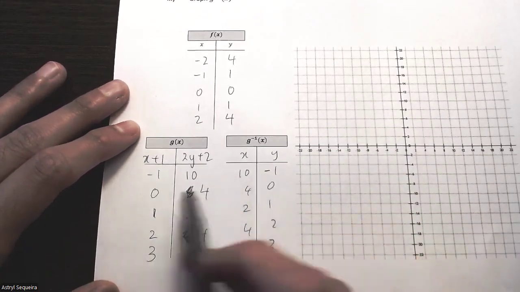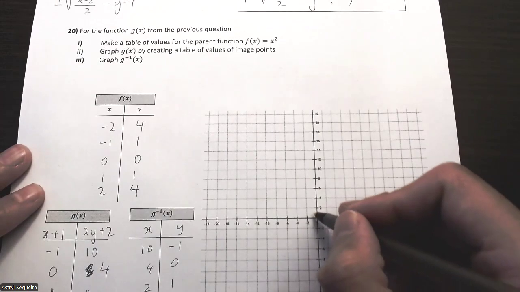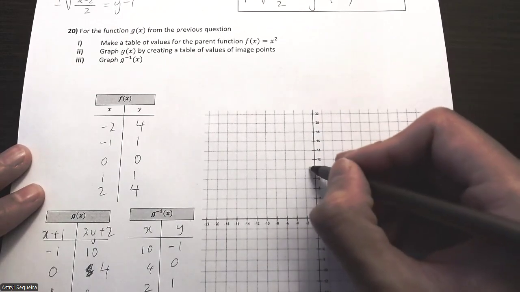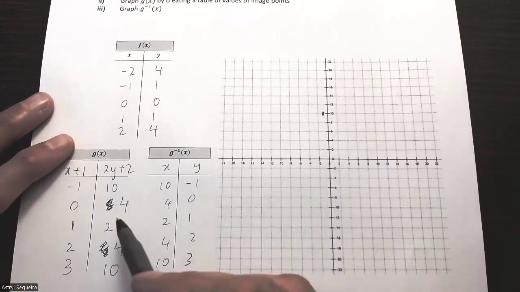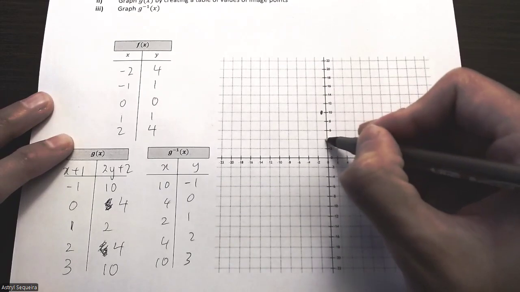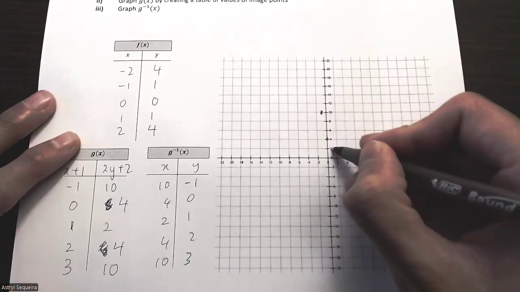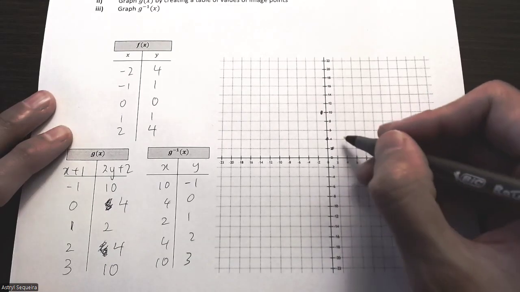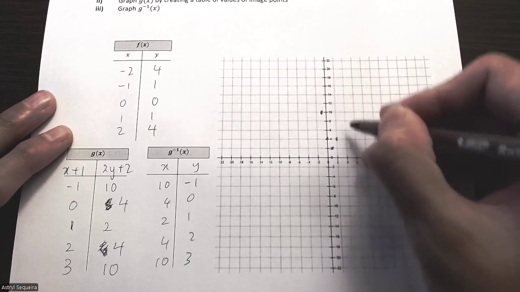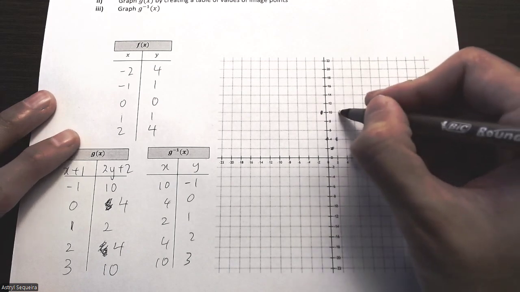So I have to graph these two over here. Let's start with graphing g of x. So (-1, 10) is right over there. (0, 4), (1, 2), (2, 4), and (3, 10). So that's the original g of x function over there.